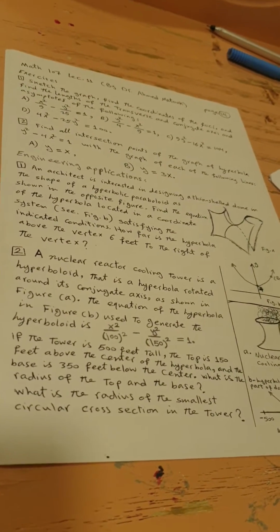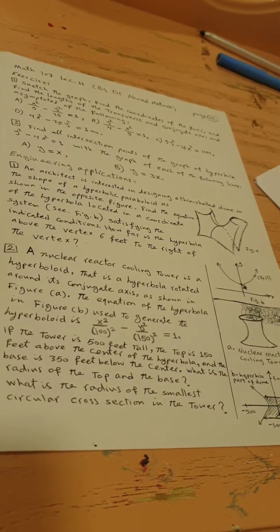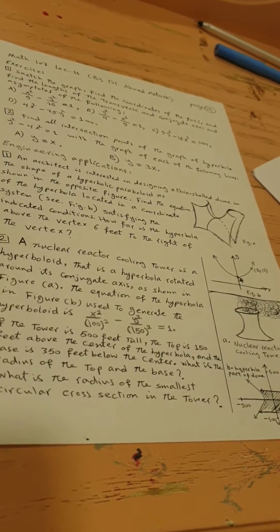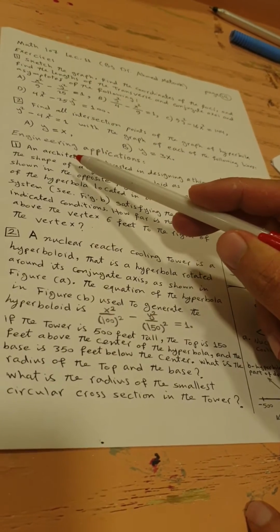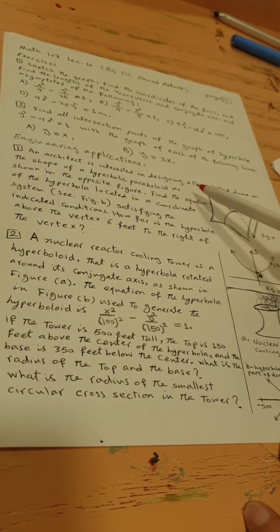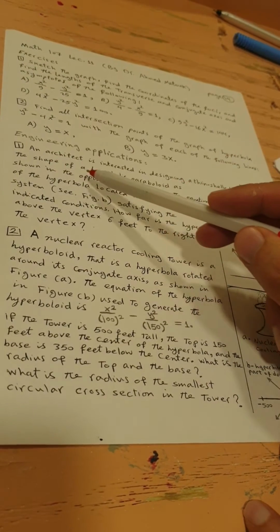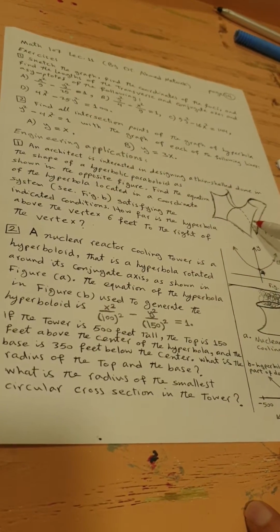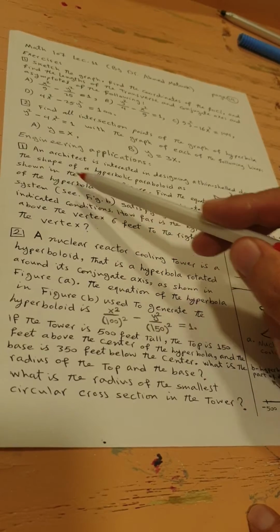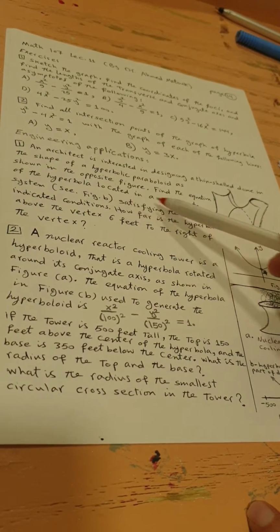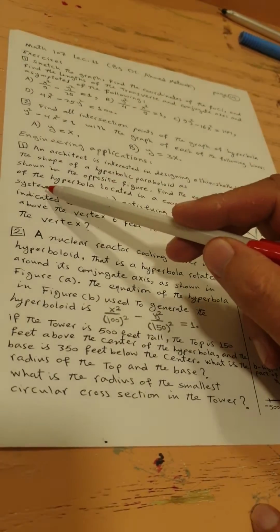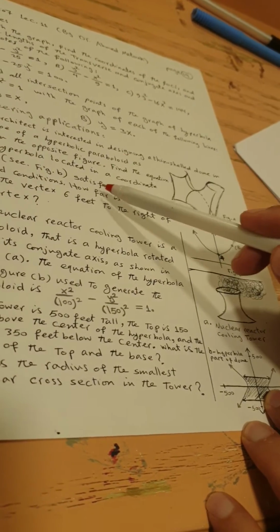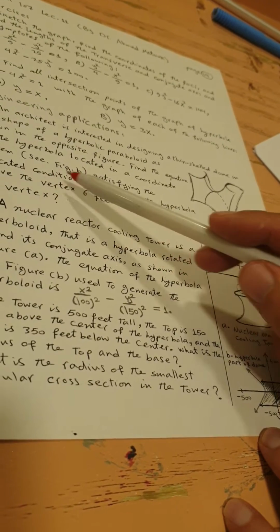Today we will study engineering applications on hyperbola. The first exercise says an architect is interested in designing a thin shelled dome in the shape of a hyperbolic paraboloid, as shown in the opposite figure. Find the equation of the hyperbola located in a coordinate system as shown in figure A and figure B, satisfying the indicated conditions.